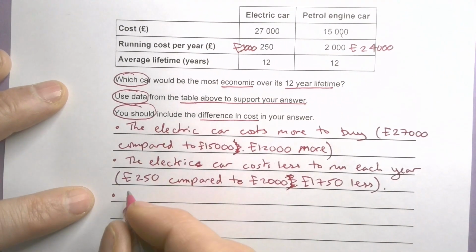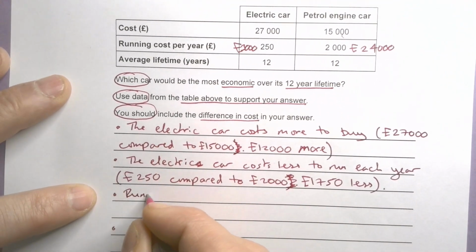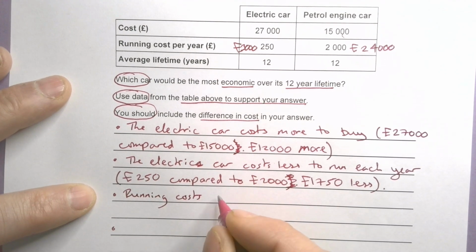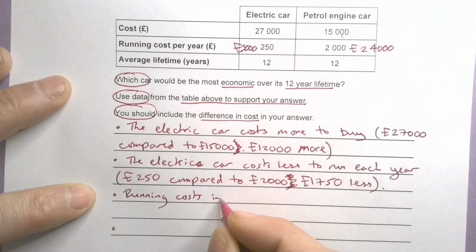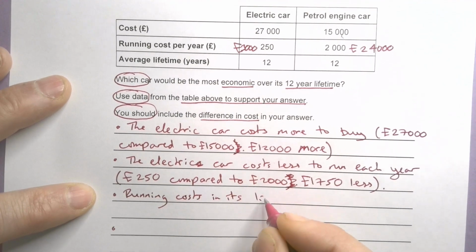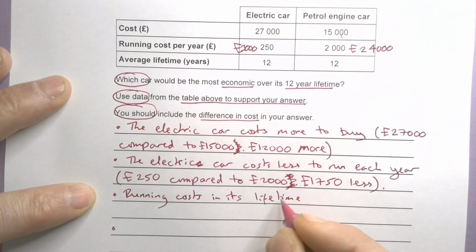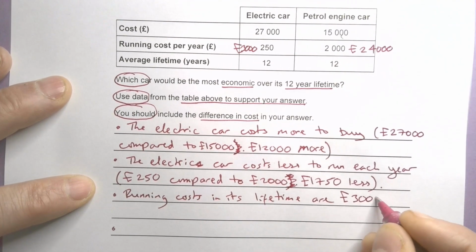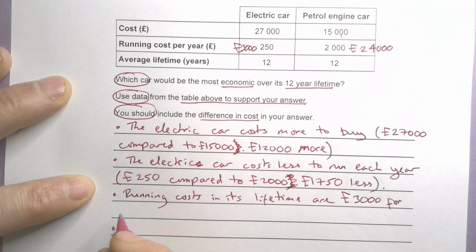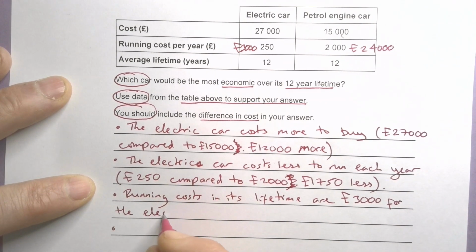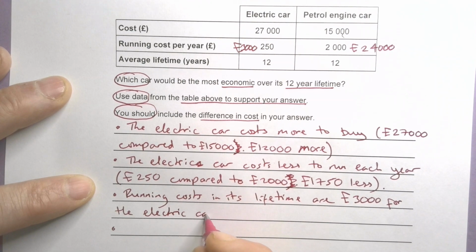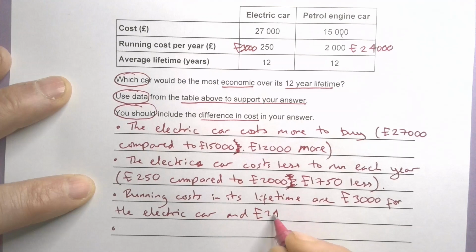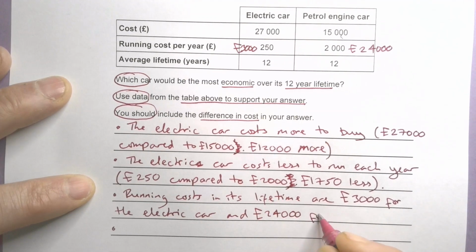Okay, so running costs in its lifetime are £3,000 for the electric and £24,000 for petrol.